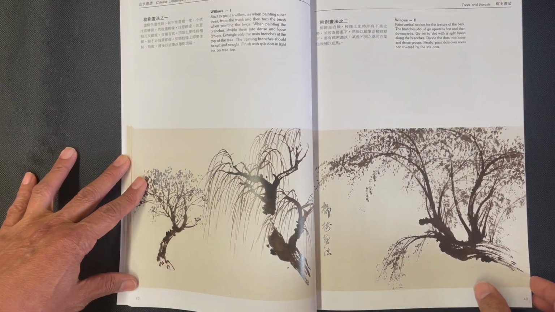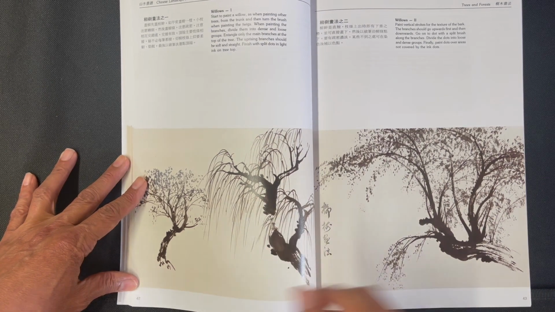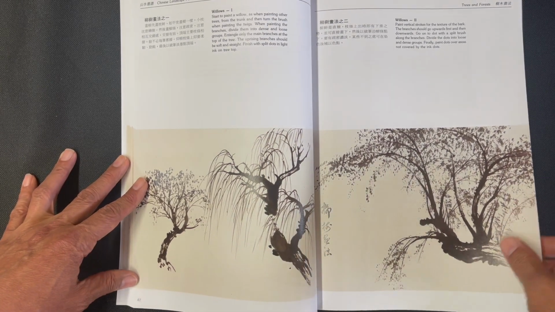Now we have a different kind of tree, these little willows, this idea of willows.